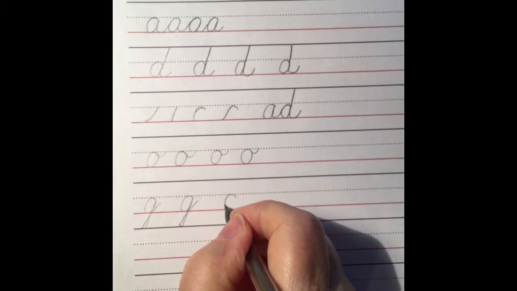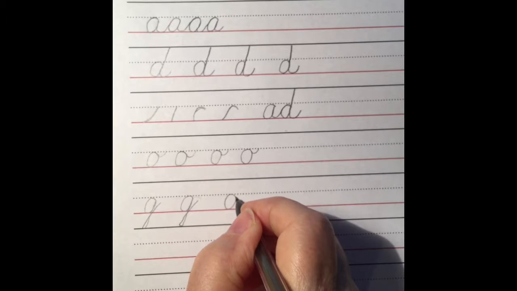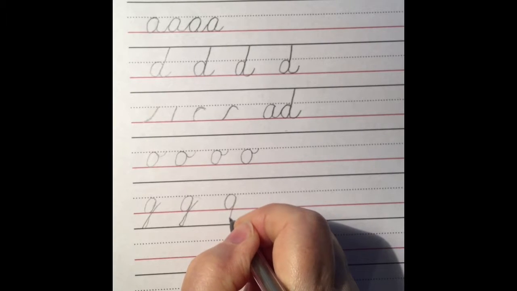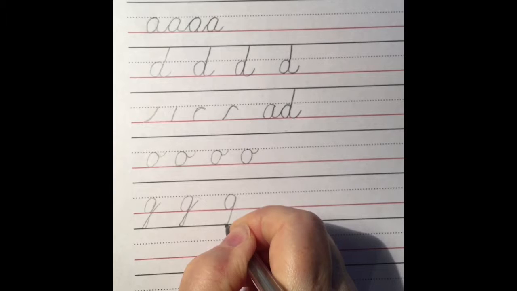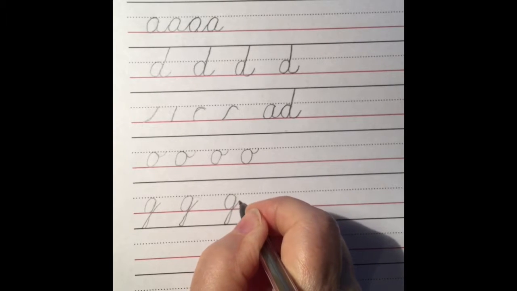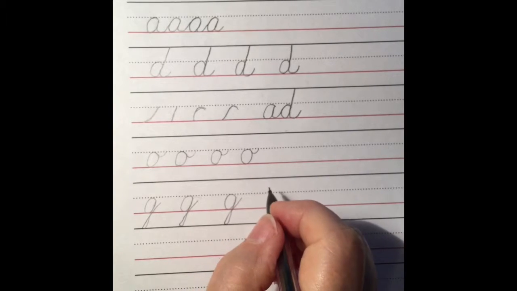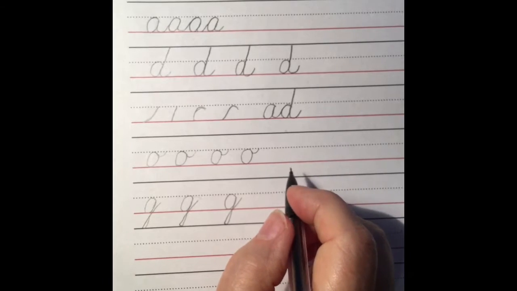So our down curve, undercurve, a slant that stays straight all the way to the bottom, a small curve to the left and up, crossing at the baseline.